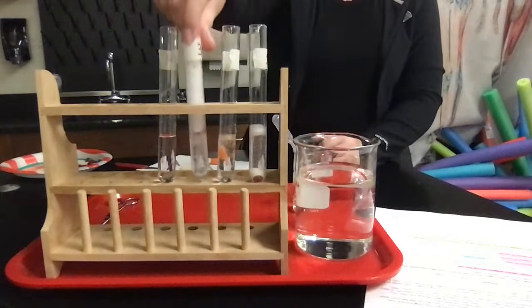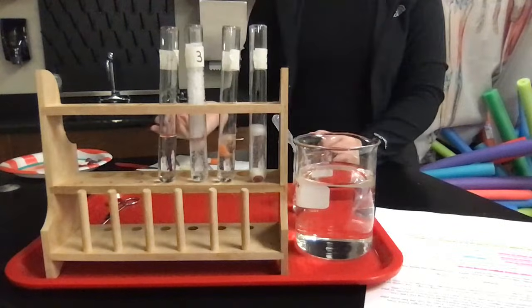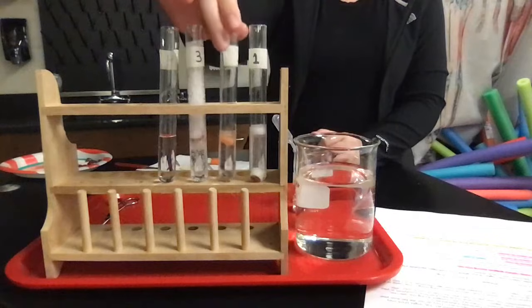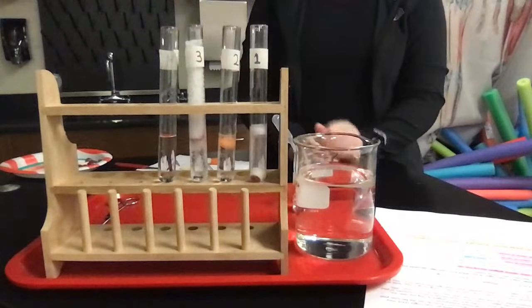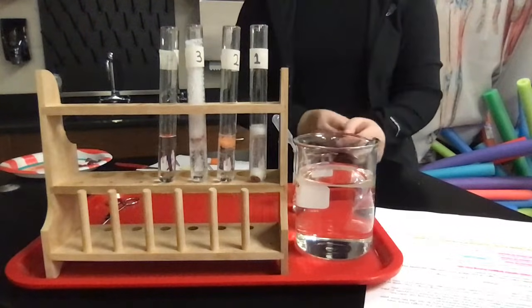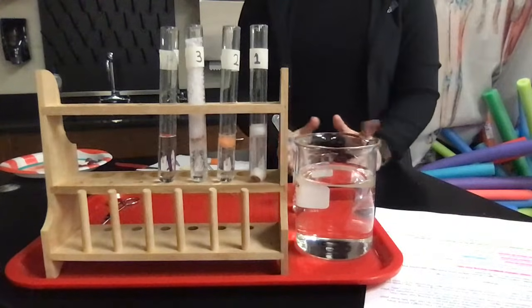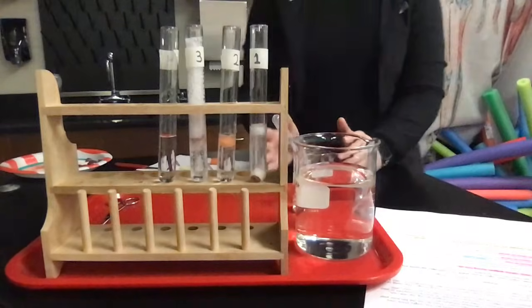You can definitely see that the liver had the highest, which means that it has the most catalase activity. Then the potato, which had the second highest catalase activity. And then our poor little carrot here is not really bubbling all that much, but there are bubbles present, which means oxygen is being released, which means that we do have a chemical reaction going on here involving catalase. So that's the first part of this.